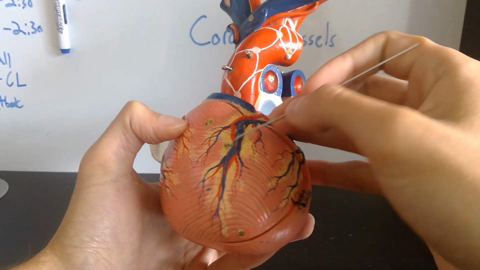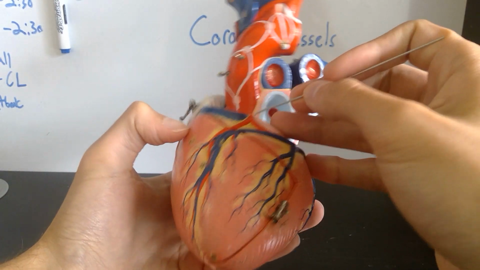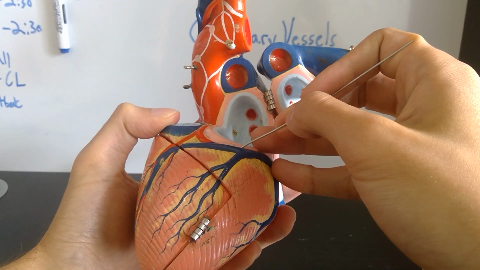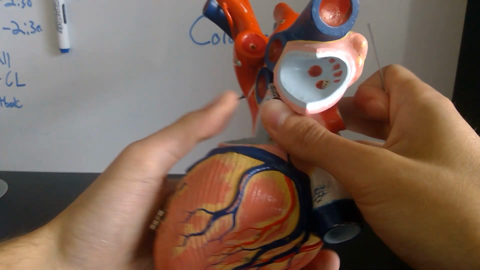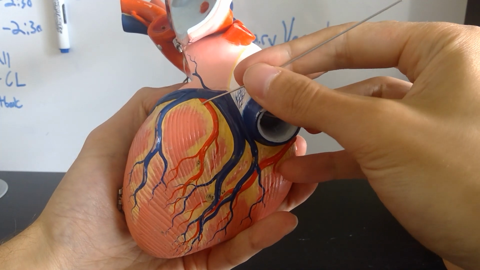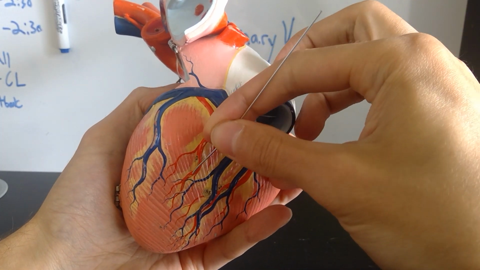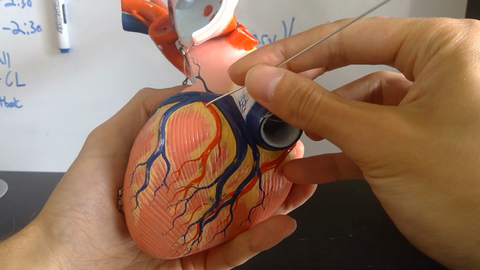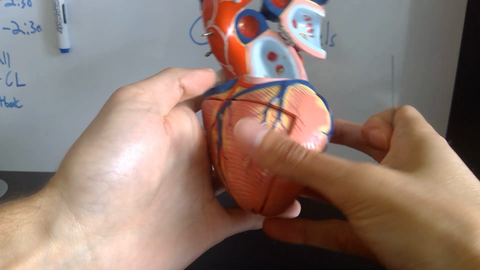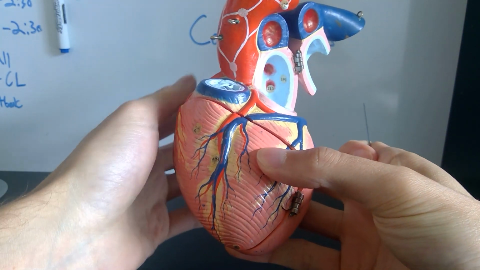What we need to know is the name of this artery, the circumflex artery, and then on the back here, the marginal branch of the right coronary. Okay, so that's it for arterial. We're going to dive into venous.